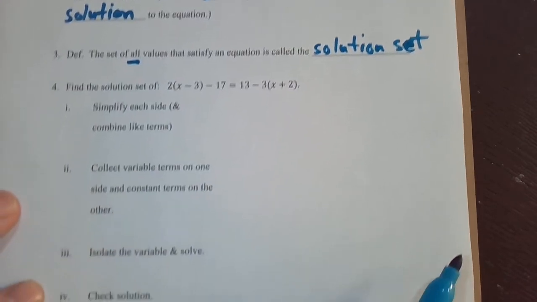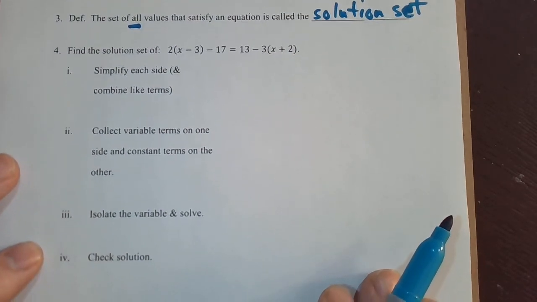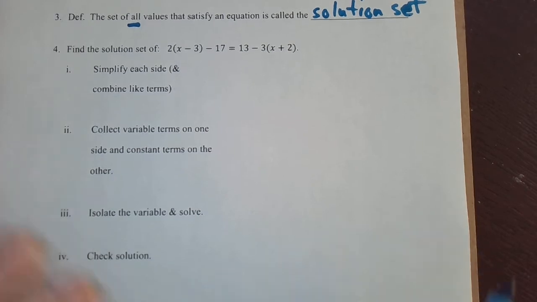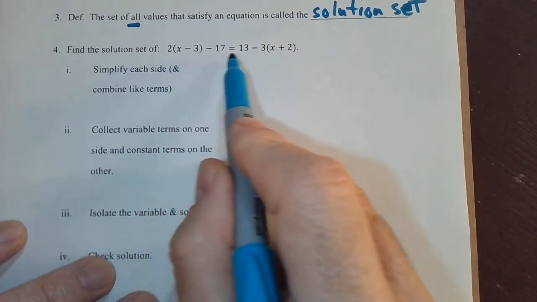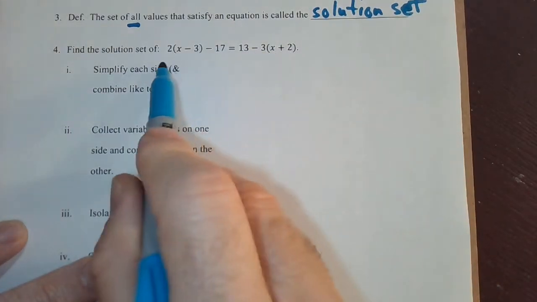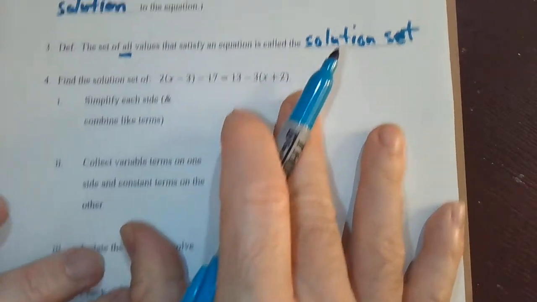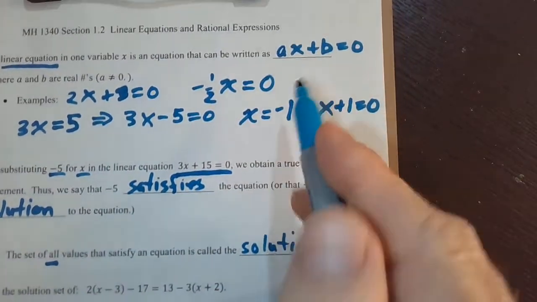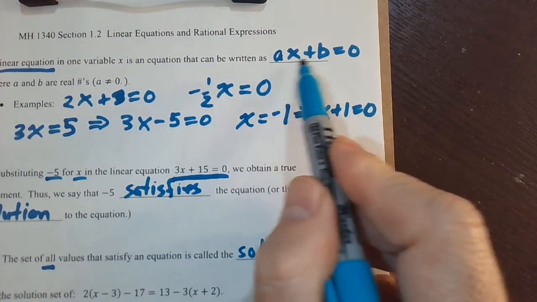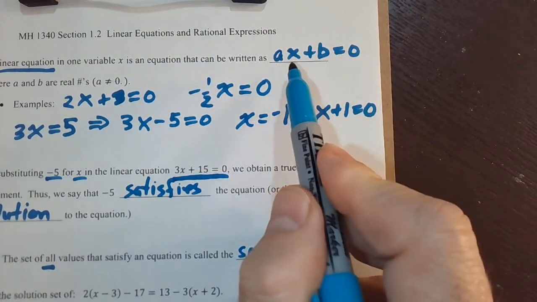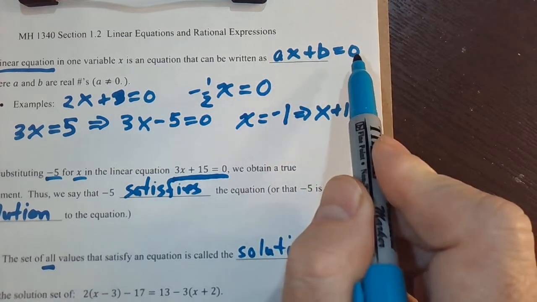Now let's review. You've probably done this in almost all of your math classes. Let's find the solution set for this. And by the way, this is a linear equation in one variable. If we were to simplify it, we could, and actually we will, get it into a form that looks something like this.